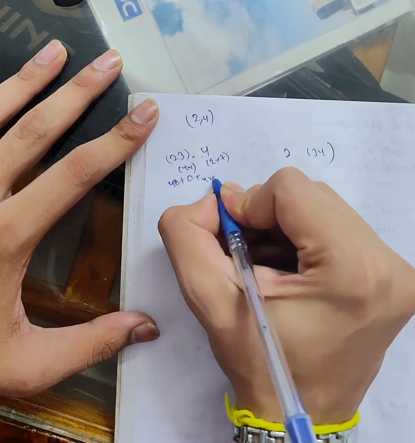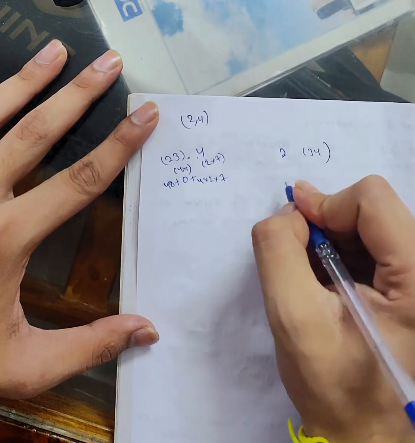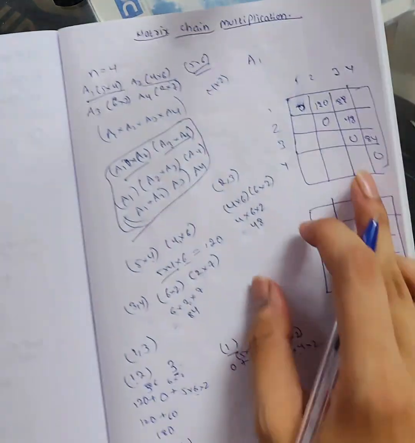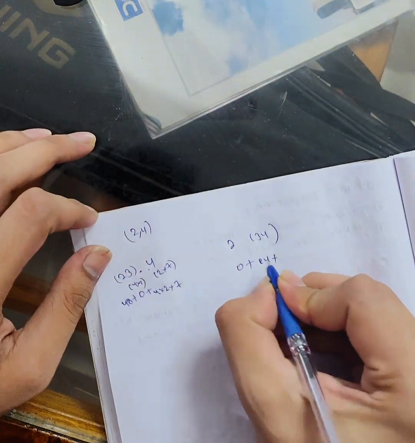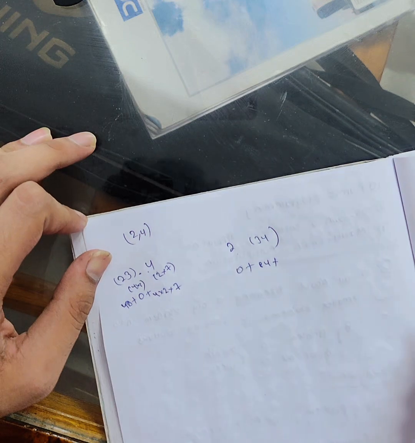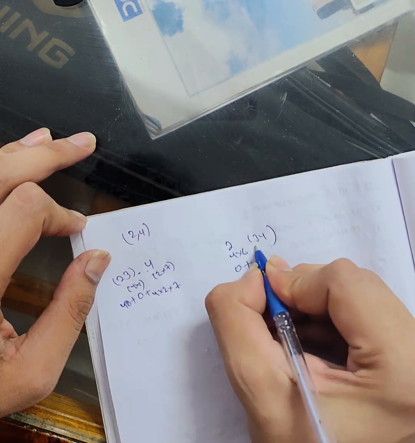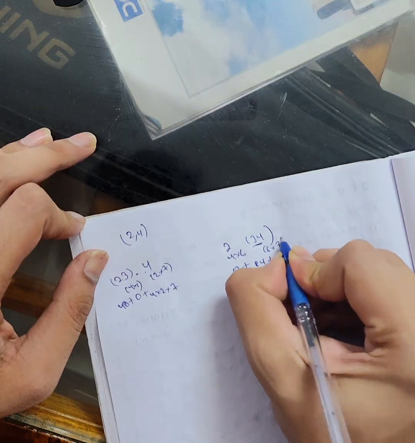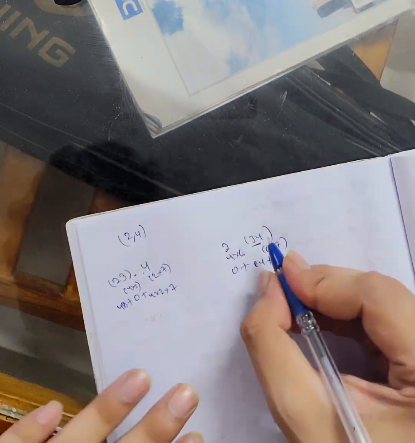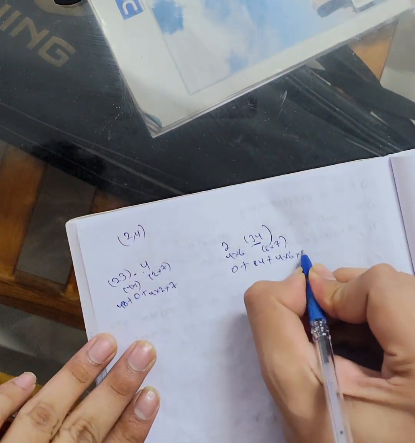So 4 into 2 into 7. Similarly, 0 plus 3, 4 is 84, right? Plus 2 into 3, 4. 2 is 4 by 6, and the resultant of 3, 4 is 6 by 7. So the resultant will be 4 into 6 into 7.